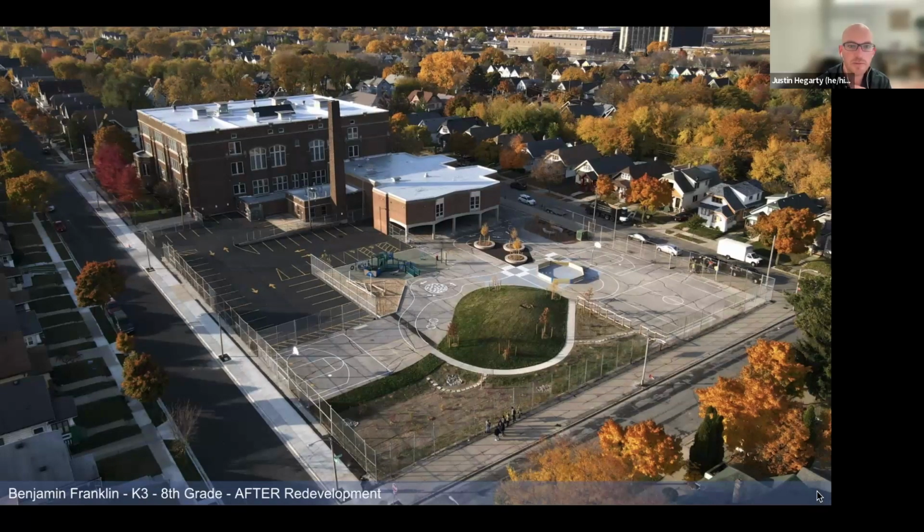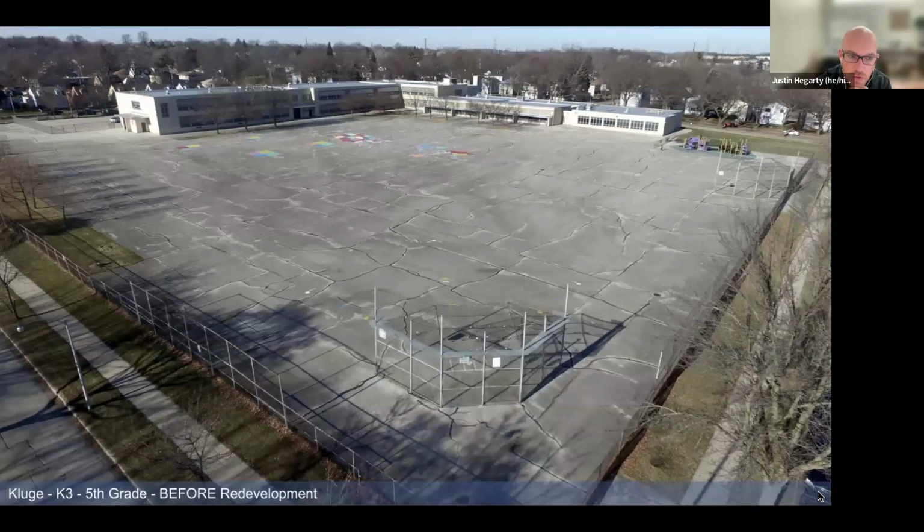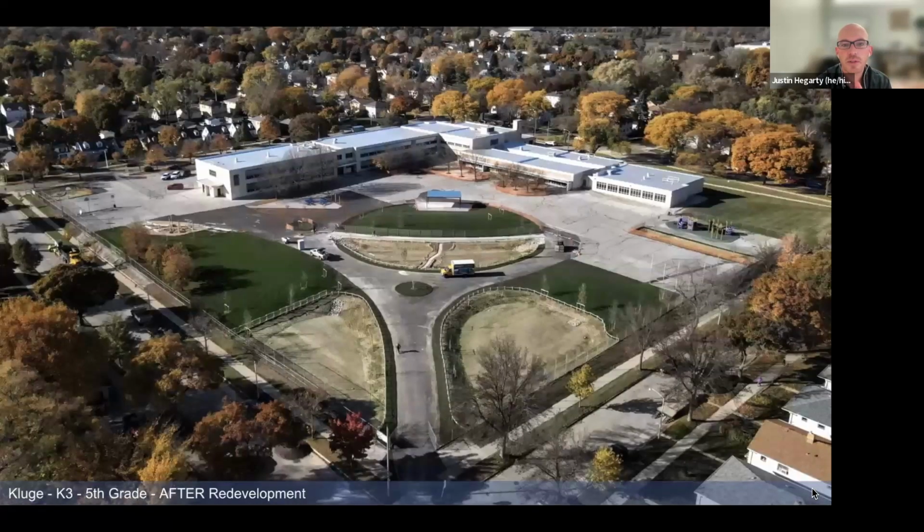So the next slide. Here's Kluge, K3 through 5th grade, a ton of asphalt. Go to the next slide. And so in this case, we're able to remove 60 to 70% of the asphalt and put in large green spaces. On the left-hand side, we have a soccer field or football field.